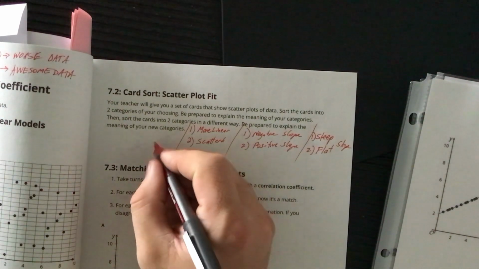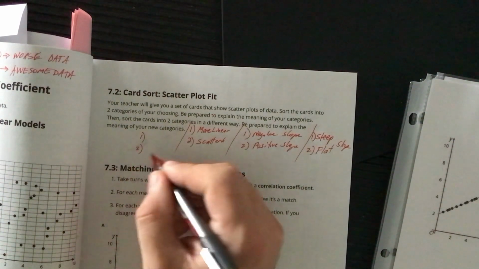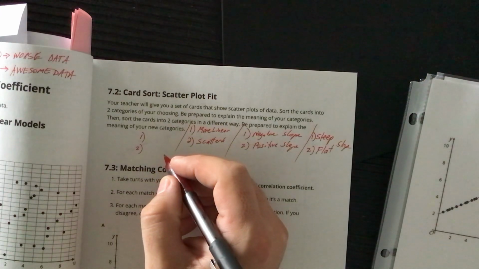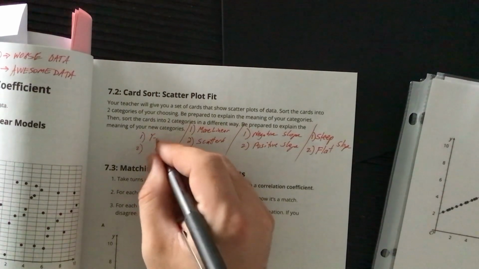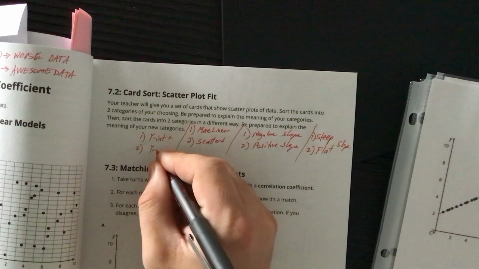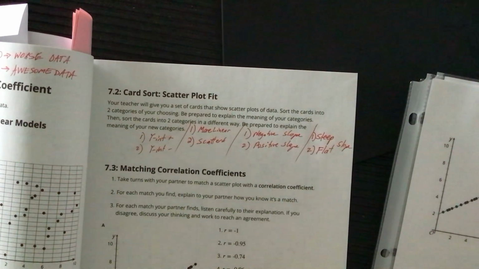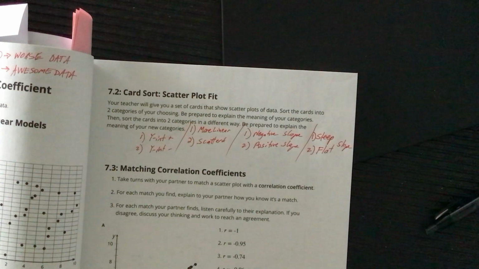What did you say, Mara? What was yours, Georgia? The y-intercept, like positive or negative? Okay, so that's 4 different ways. That's plenty of ways you could sort them, and there'll be benefits, pros and cons to each.